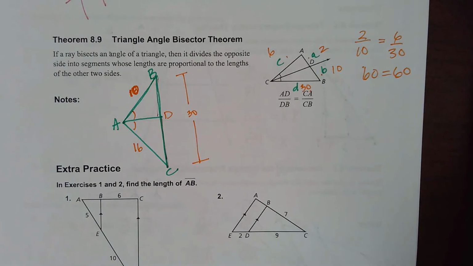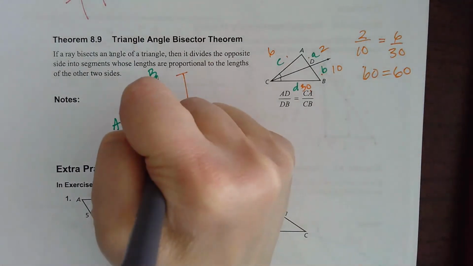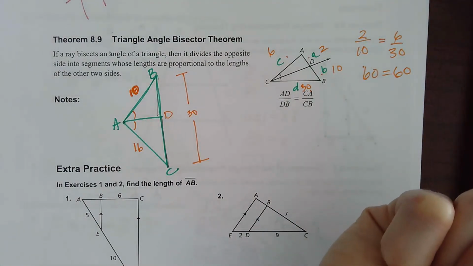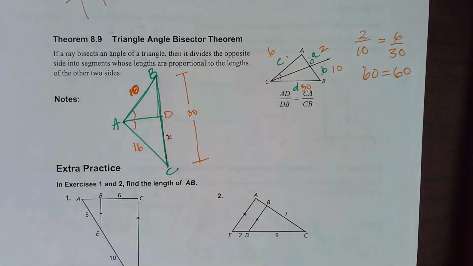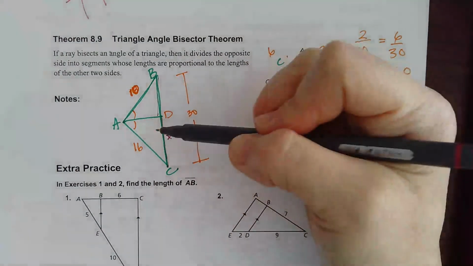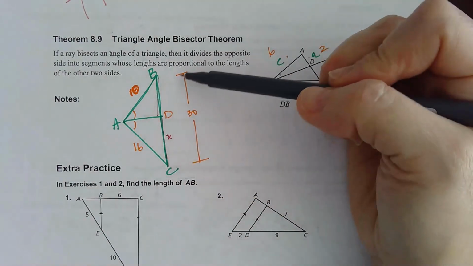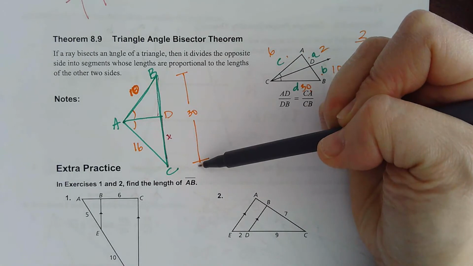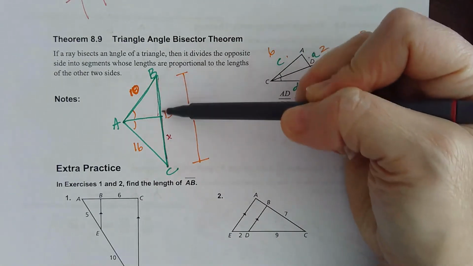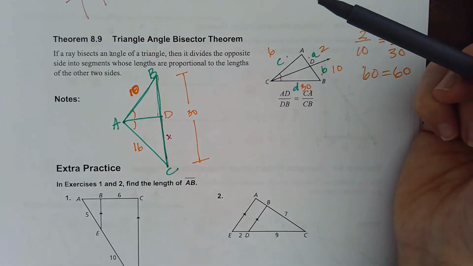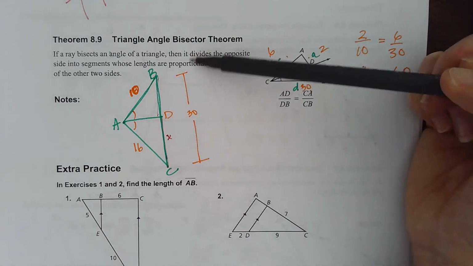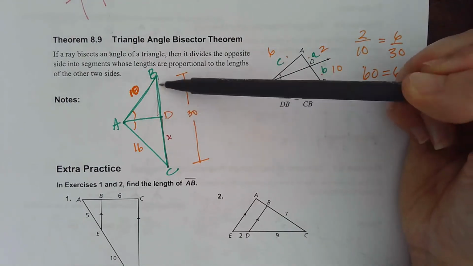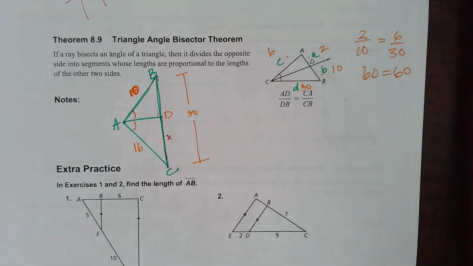So for example, what you'd want to do is pick a variable to represent one of your missing side lengths. So of course I'm going to pick X and I'm going to let that represent D to C. If X is D to C and this whole length is 30, what do we do to represent the length of B to D? So let me say that one more time. If D to C is X and the whole length here is 30, how do we represent B to D?